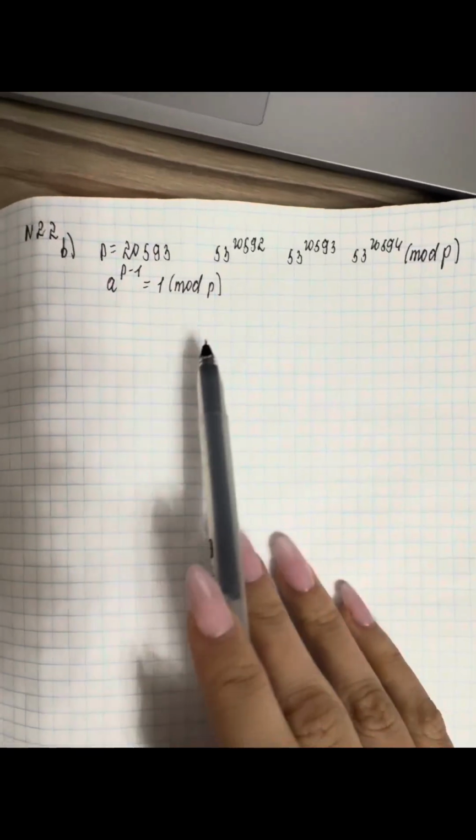Next, problem 22 part B. We are given P equal to 20,593, and P is a prime number. We must find 53 to the power 20,592, 20,593 and 20,594 modulo 20,593. When the modulus P is a prime number, the following rule is true: a to the power P minus 1 is always equal to 1 modulo P. This is always true if a is not divisible by P.